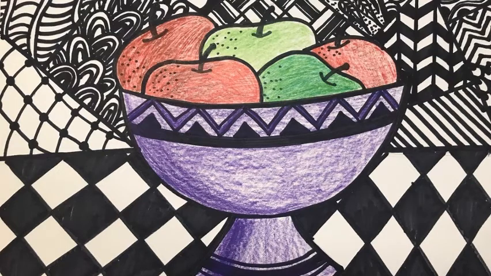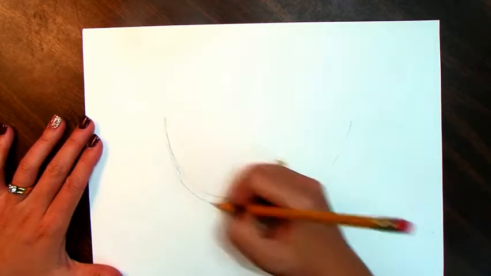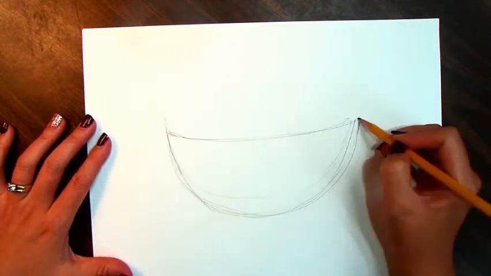We're going to be looking at a variety of line and pattern. So as you can see from my example, you're going to be drawing a still life of a bowl of fruit. Now, it's very common for artists to draw still lifes because it's a model, right, that has form, it's not flat, and it's great practice.